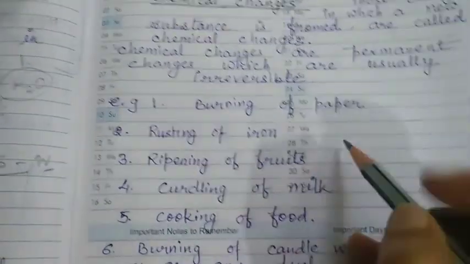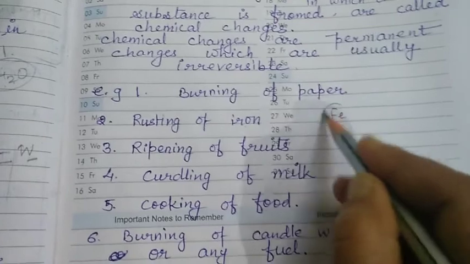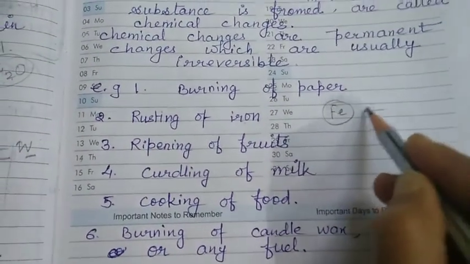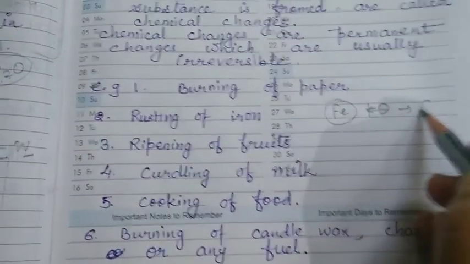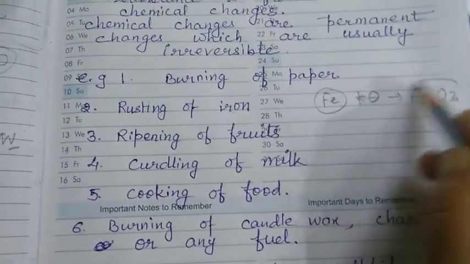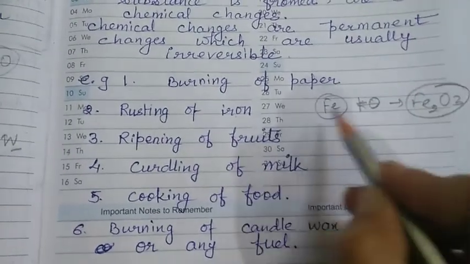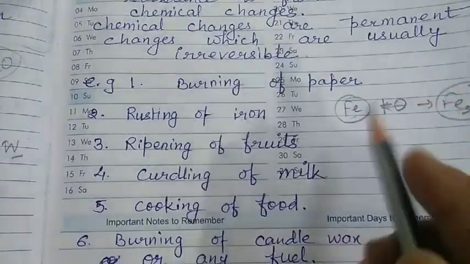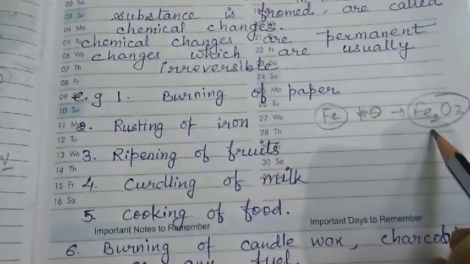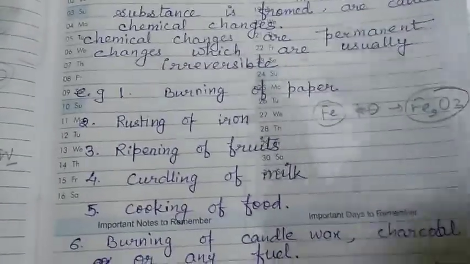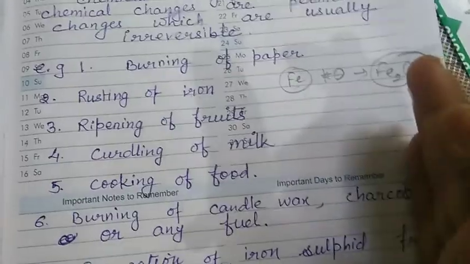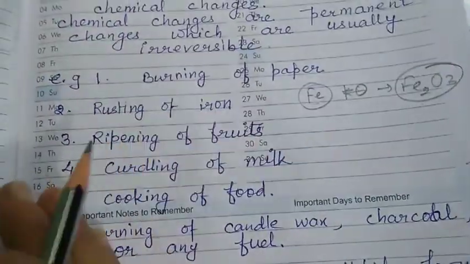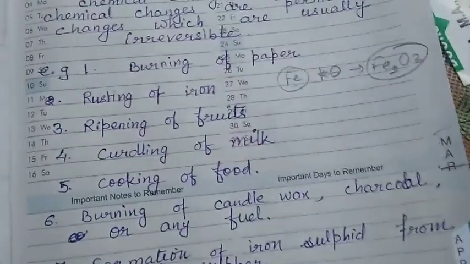Rusting of iron. When iron combines with oxygen, it gives you Fe2O3, ferric oxide as we call it. So a layer of oxide forms on the iron, and that is known as rusting of iron. This is a chemical change, because it is an irreversible process. It's not easy for you to reverse the rusting of iron and get the iron back in the same shape as well.